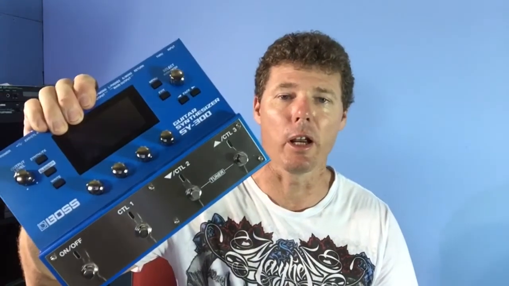Today I'm going to show you how to create a distortion patch on the Boss SY-300. By the time you finish this video, you should be able to create a distortion patch tailored to your own particular tastes, and also have a fair idea of how to create patches with multiple effects, and also how to incorporate the synthesized oscillators into your patches. So let's have a look and see how it's done.